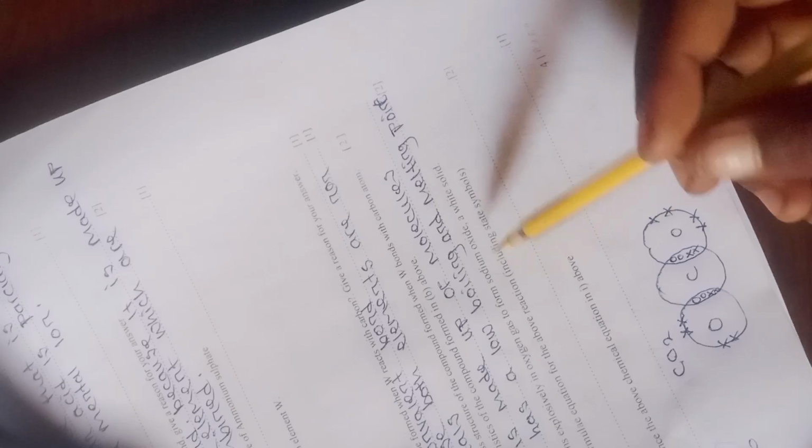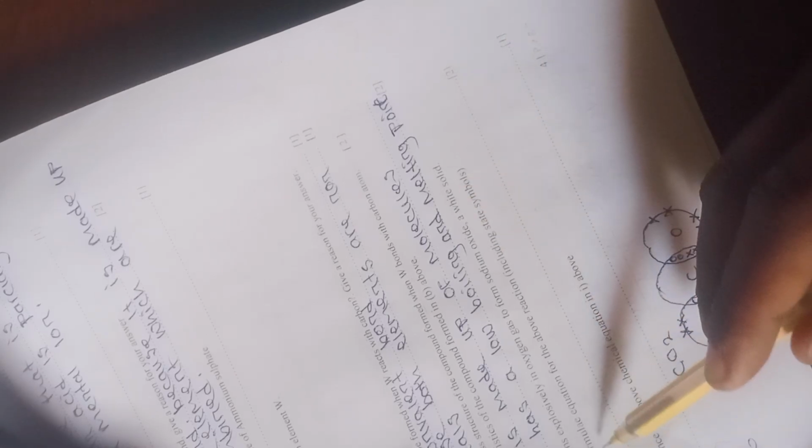So let's go to the fourth question of this paper. Sodium metal burns explosively in oxygen gas to form sodium oxide, a white solid. Write a formula equation for the above reaction. So sodium metal, let's write the symbol for sodium metal. The symbol for sodium metal is like this.